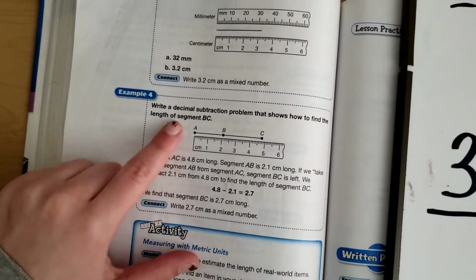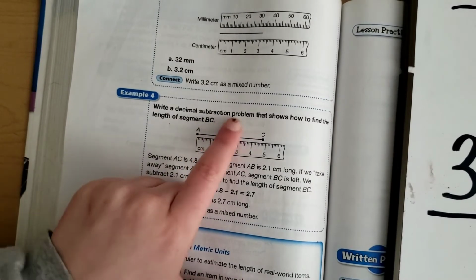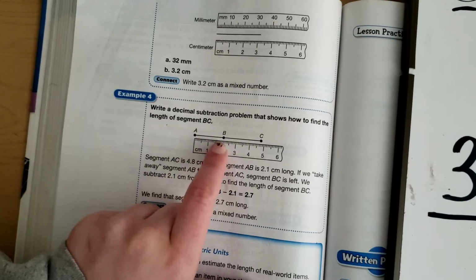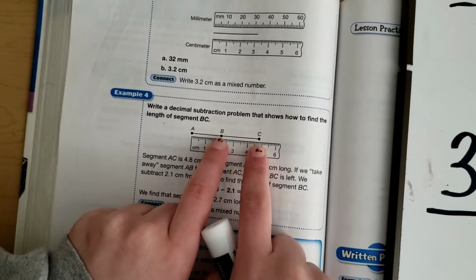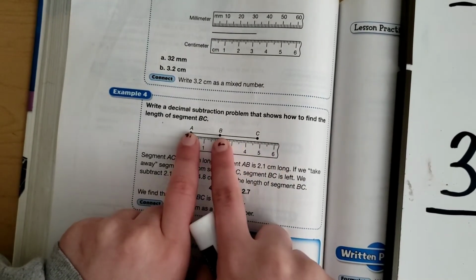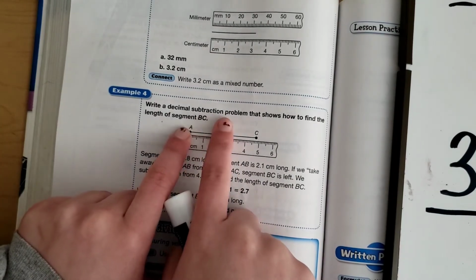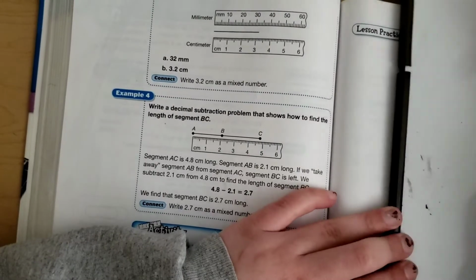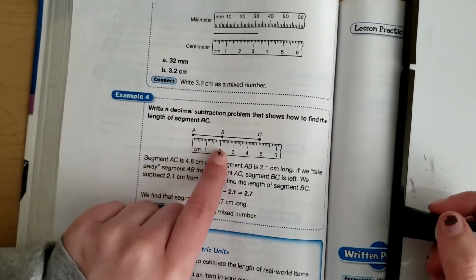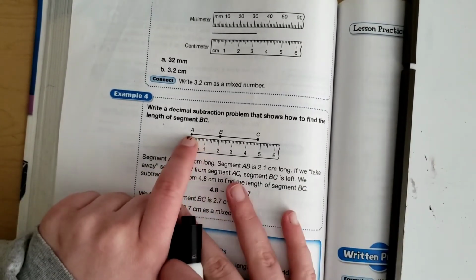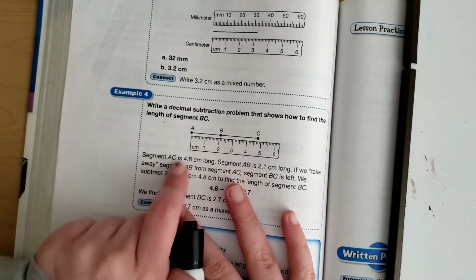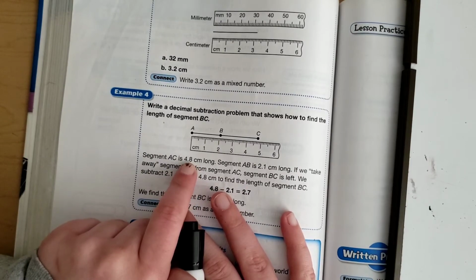And here we go back over here. This says to write the decimal subtraction problem that shows how to find the length of segment BC. So we need to find out what this length is. It says to write a subtraction problem, so I'm going to go ahead and erase over here. We know that this says segment AC is 4.8 centimeters long.